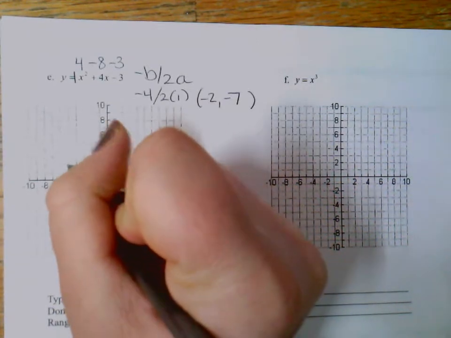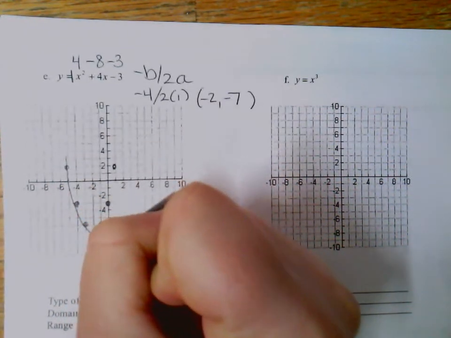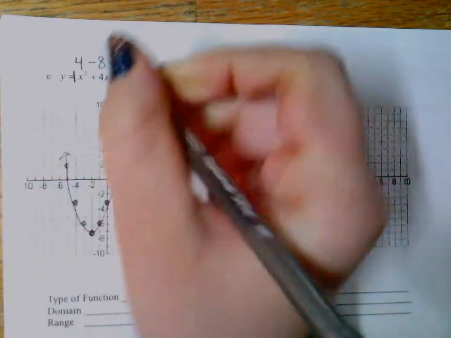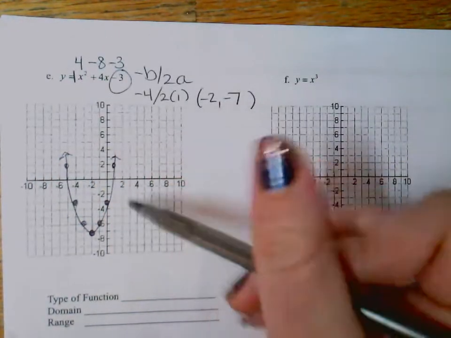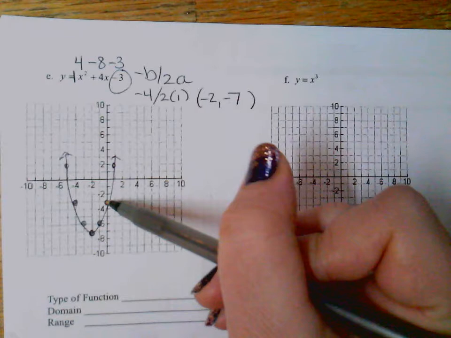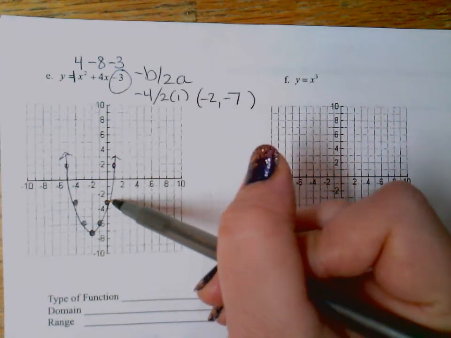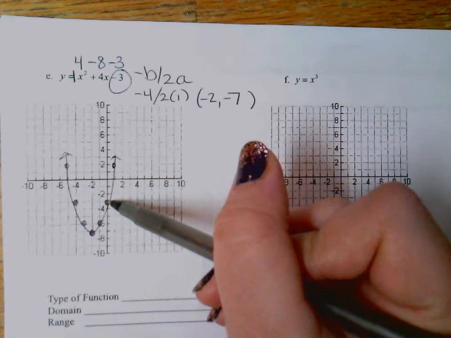And there's one other thing that standard form tells you about a function. The c value is the y-intercept. So at the end, we should just double check. -3 was our y-intercept, so we did it correctly.